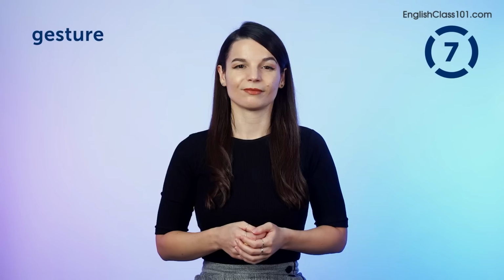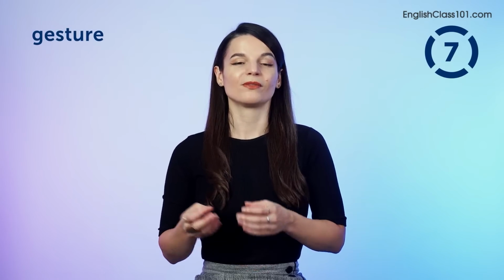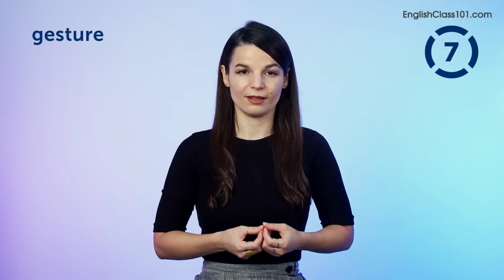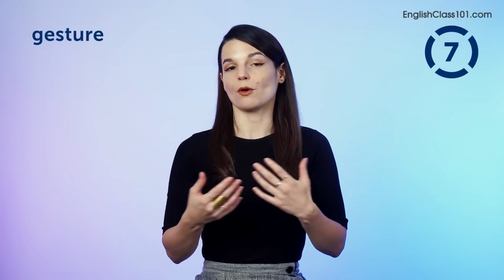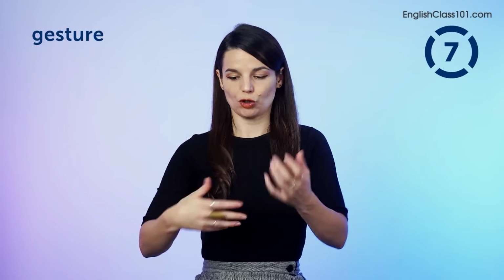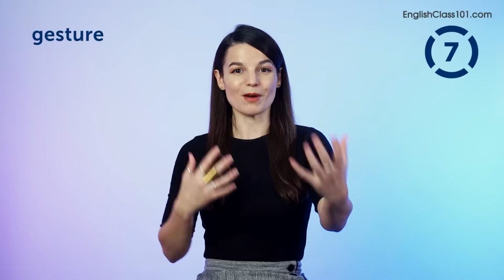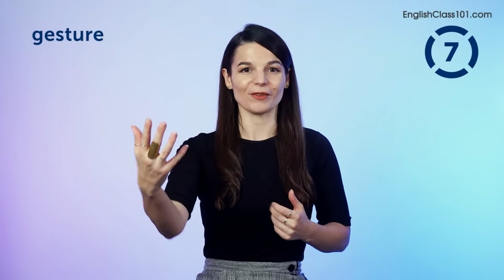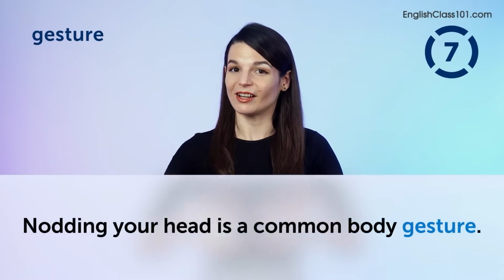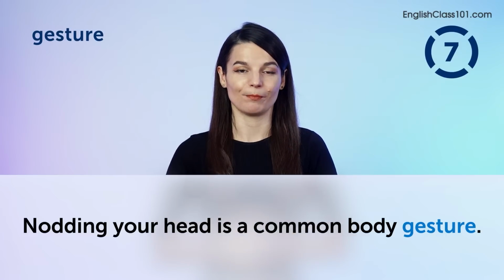Gesture. Gesture can be a noun or a verb. To gesture means to use your hands and other body parts to communicate something. A gesture as a noun means one of those motions, like this might be a gesture. Here's an example. Nodding your head is a common body gesture.